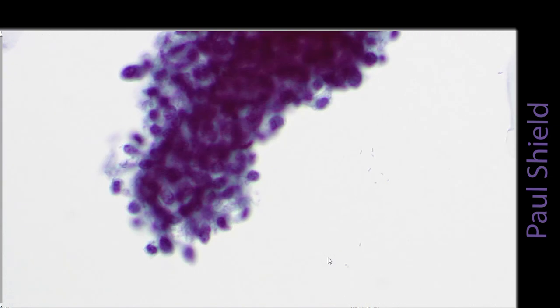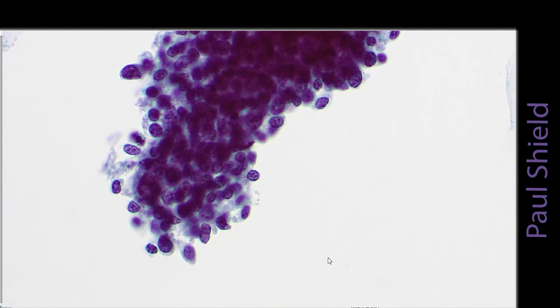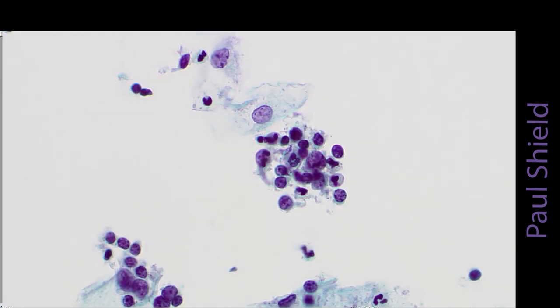This is tricky, and often you'll have to look for a group of cells around that are more obviously lymphoid in nature. And this is an example of those here. You can see them next to an intermediate nucleus. They're quite small, and they're definitely very round cells with a small rim of cytoplasm around them.